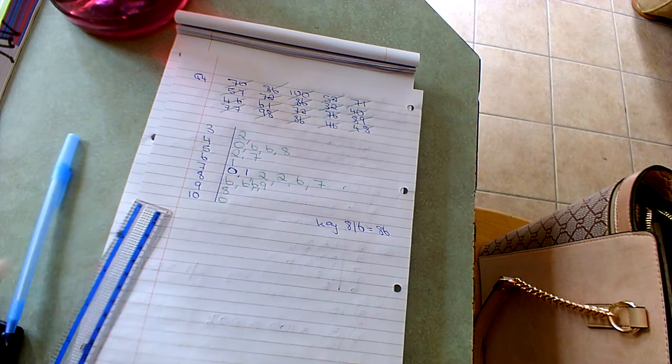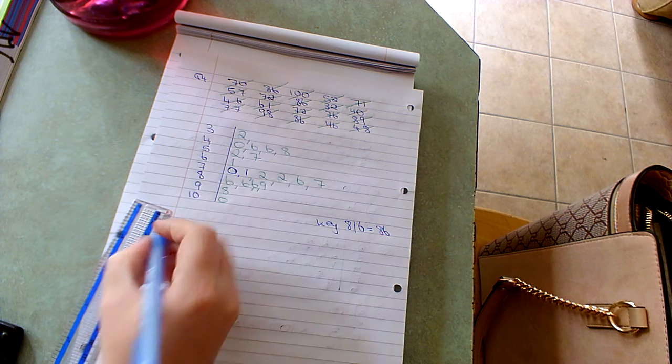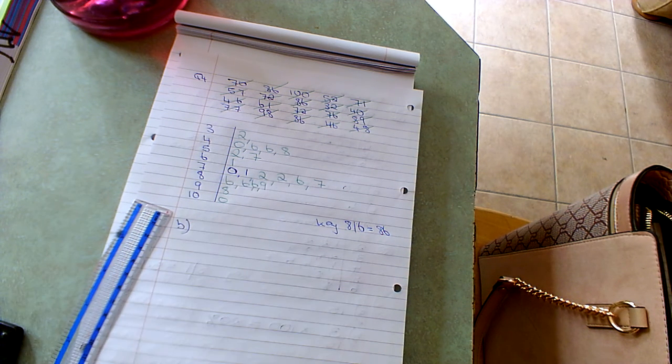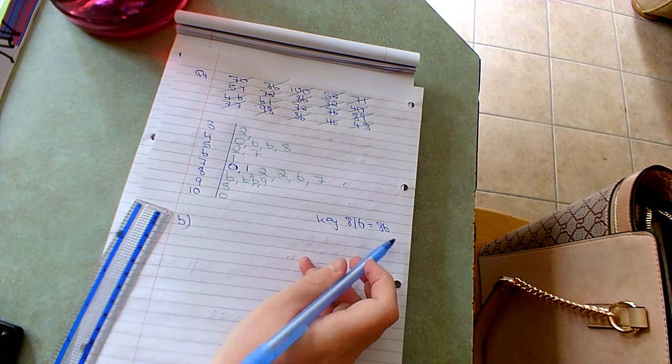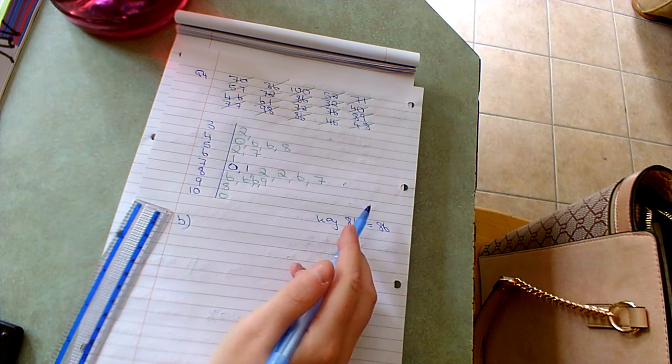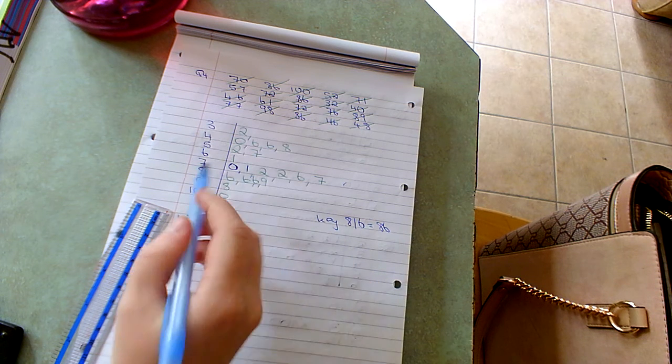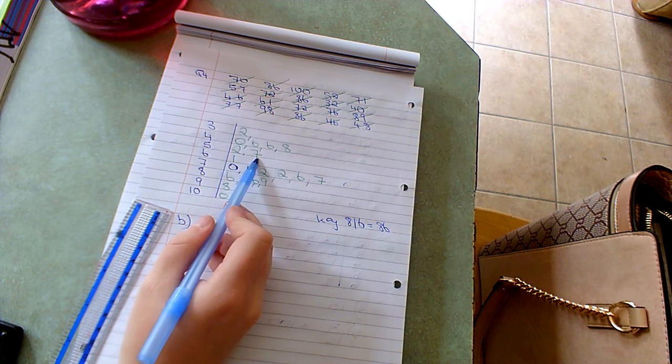Okay, that's the first part of question 4. Part B then asks me, what percentage of students achieved a mark greater than 50? Okay, so I have my key here, 8 line 6 is 86. So I need to find the students that got greater than 50. So this student got 52, this student got 57.